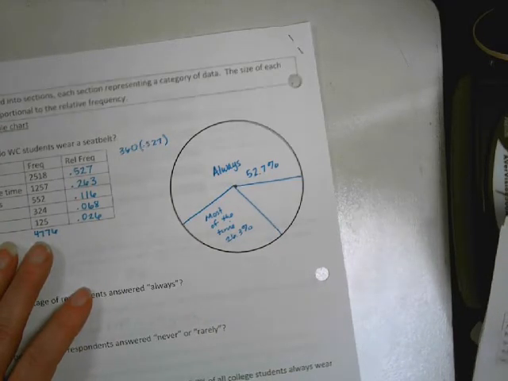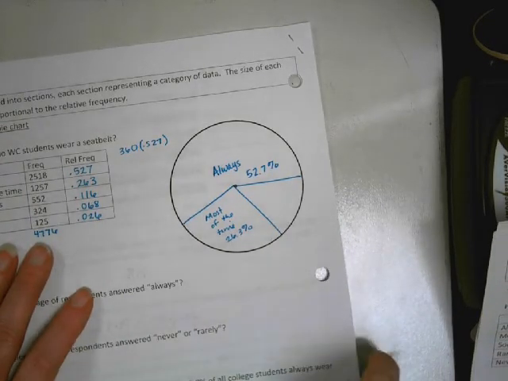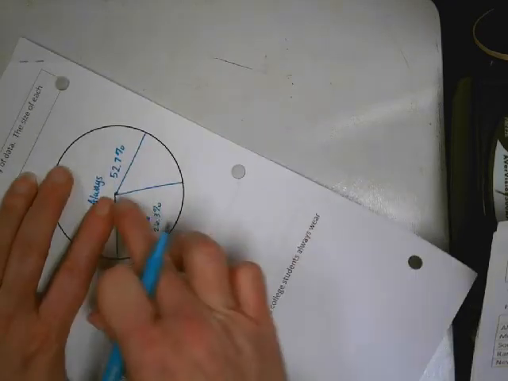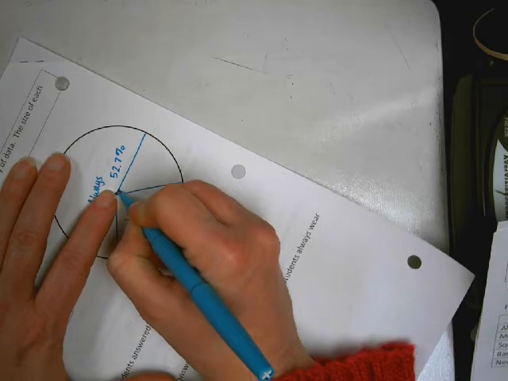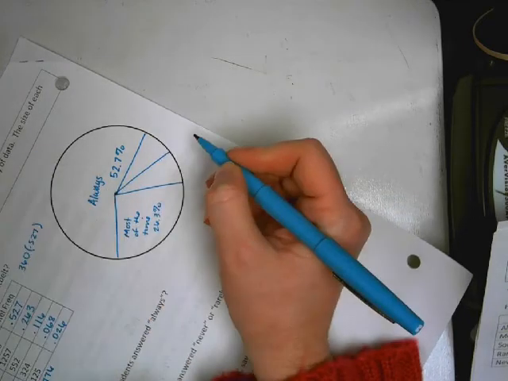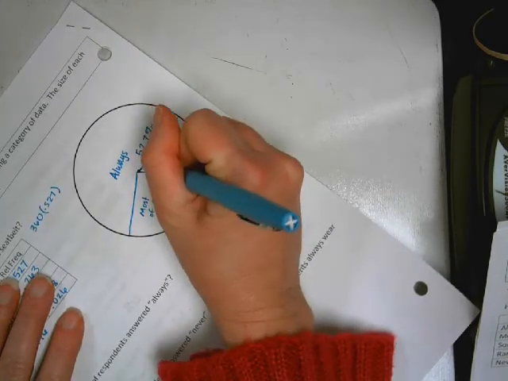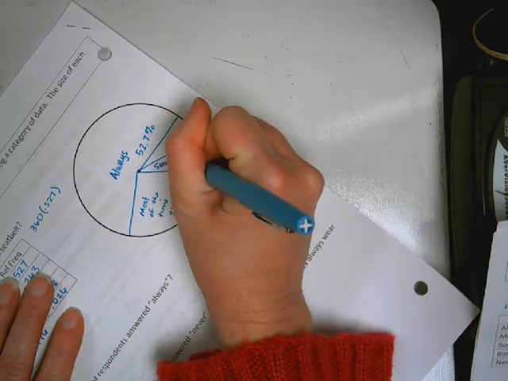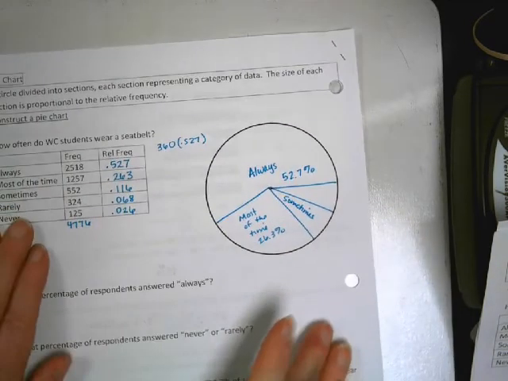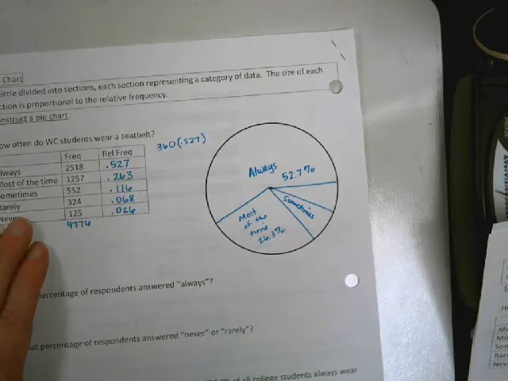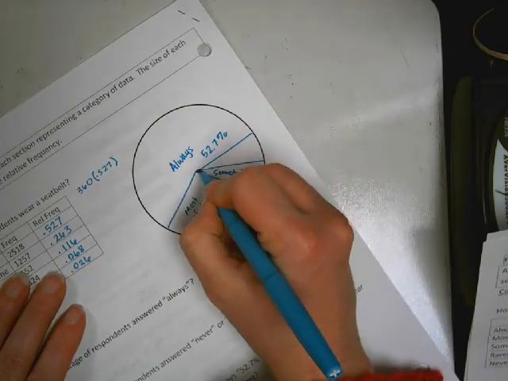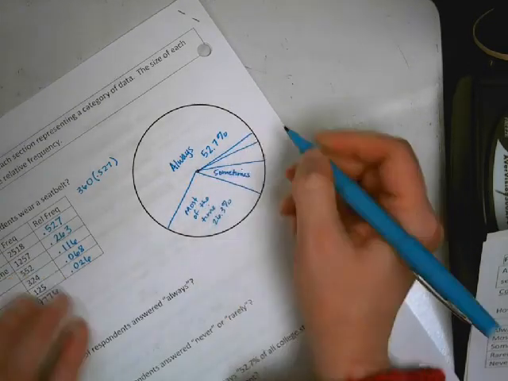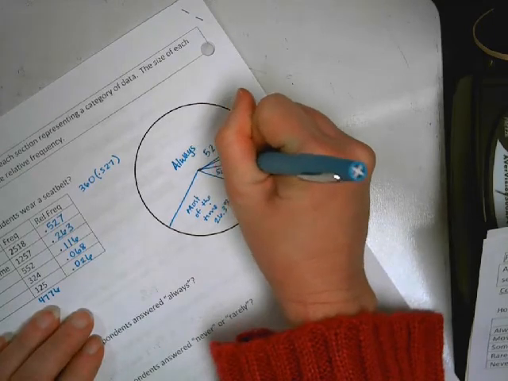My next one, 11.6%. That's a 41 degree angle. So again, I'm going to use that 45 would be right here. So 41, a little less than that. That's going to be my sometimes section. And then 24.48. That will be my rarely section.